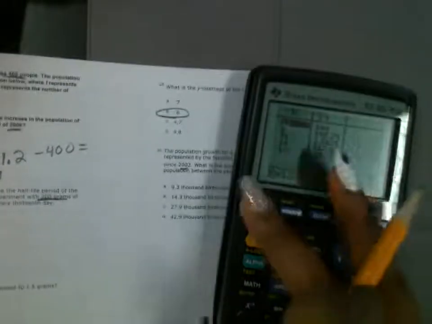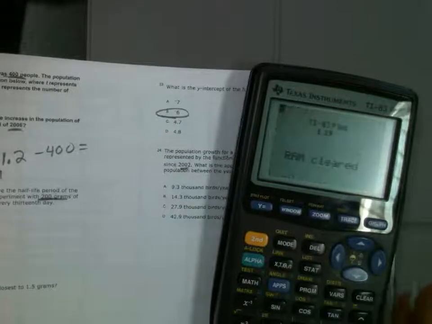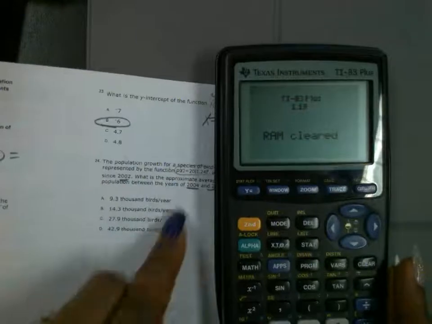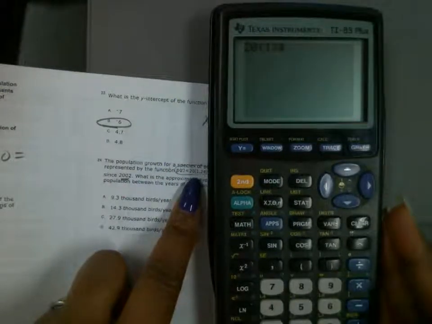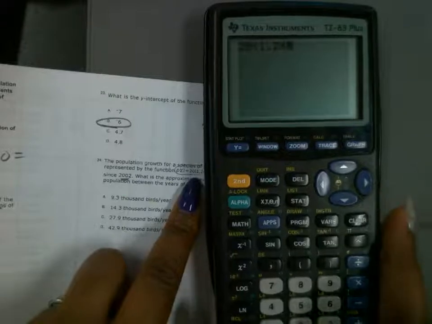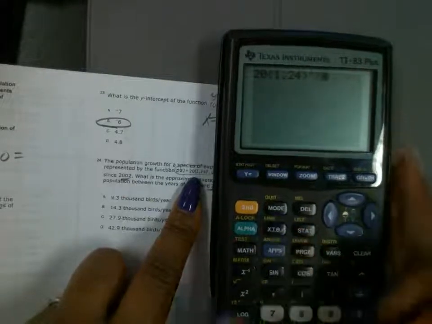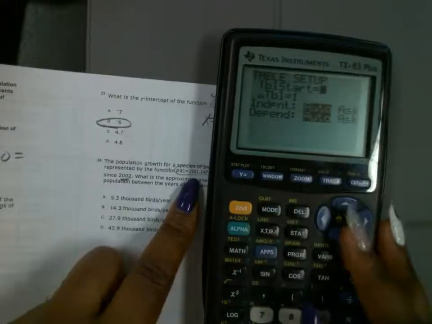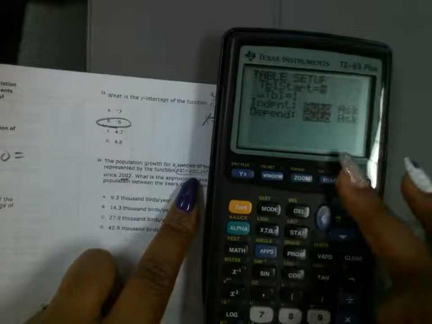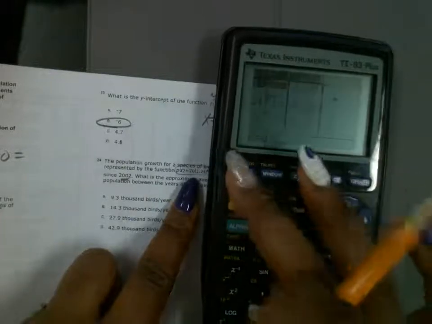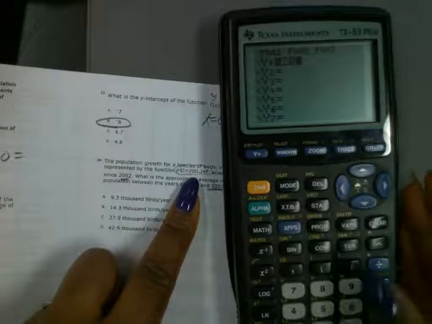So let's figure out what it is for 2004 and 2007. All right, so I'm going to type second plus 7, 1, 2. And I'm going to type this in: 20 times 1.24 caret X. I'm going to put it back on auto, and I'm going to view my function table. Oops, oh, I didn't type the equation in. Sorry, y'all.